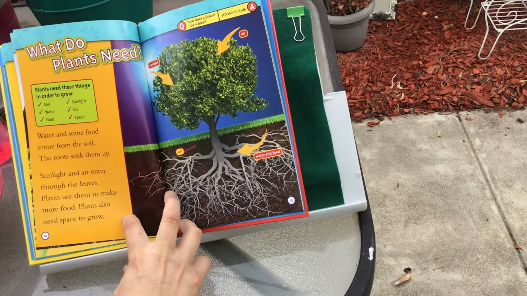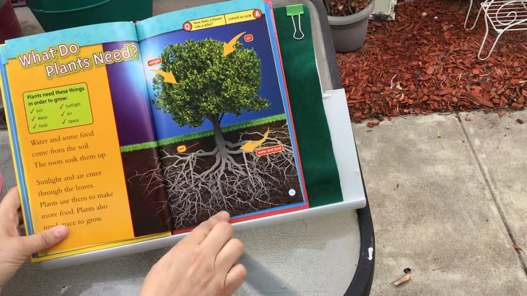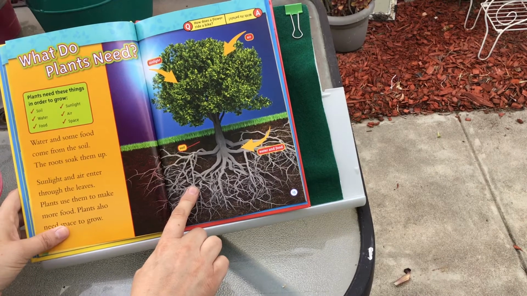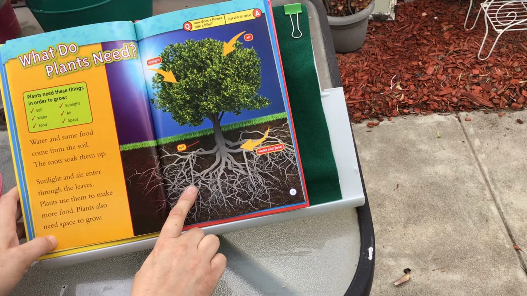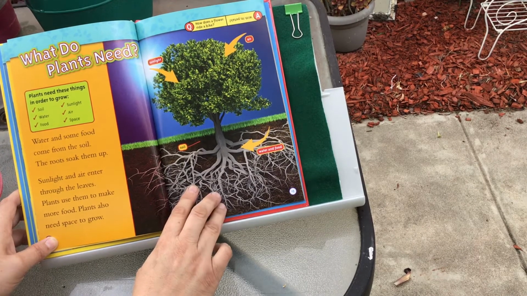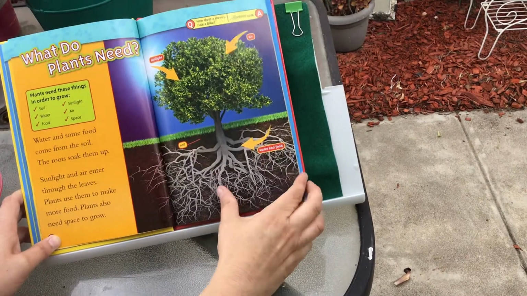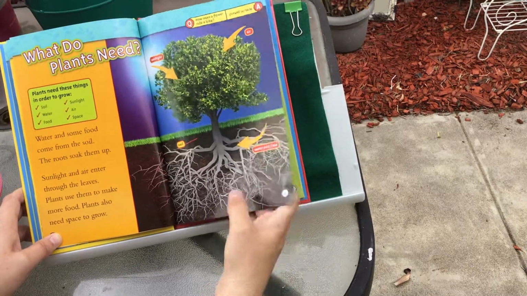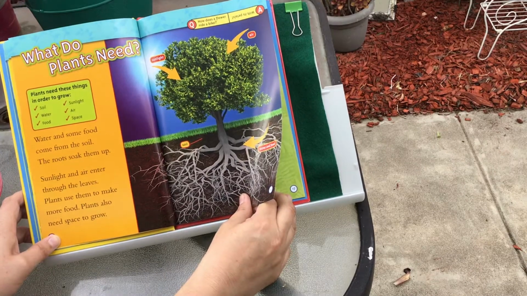What do plants need, friends? Do you guys remember? That's right. Soil, just like we planted our beans. Water, we use the spray bottle. Food, which sometimes you can fertilize, which means that's food for your plants. Sunlight, air, and space. The sunlight and air enter through the leaves. See, the sun hits the leaves, and then the air hits the leaves. Plants use them to make more food. Plants also need space to grow. That's why after our beans grow a little bit more, friends, we're going to transplant them, okay?